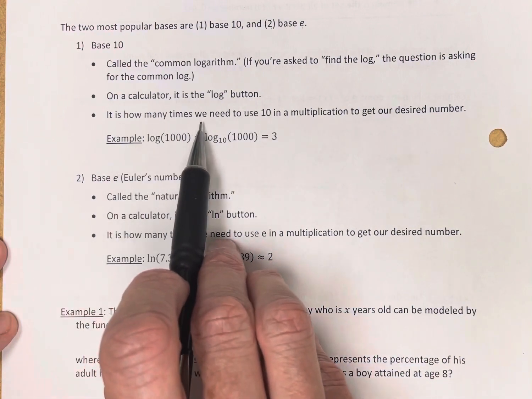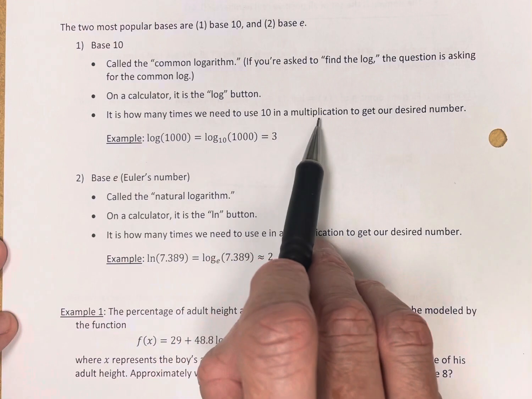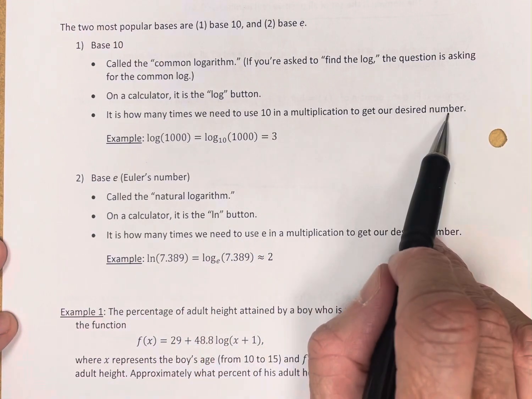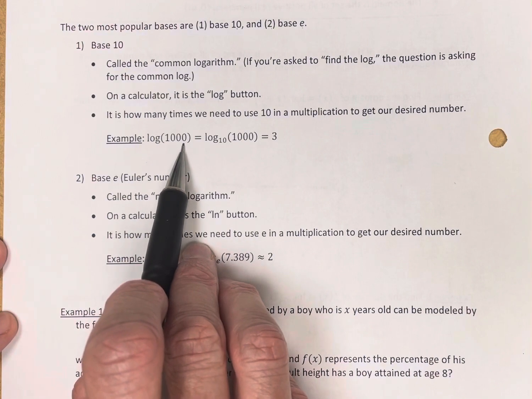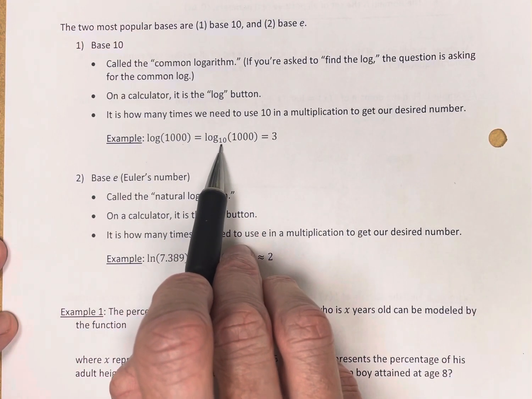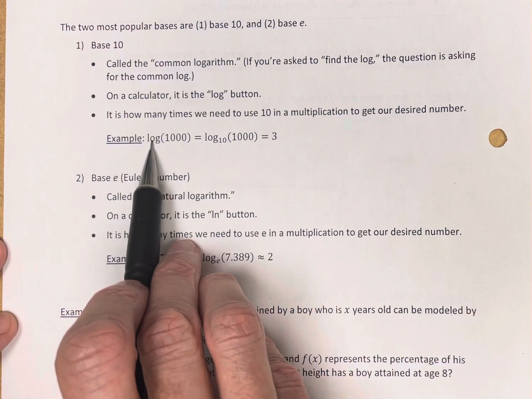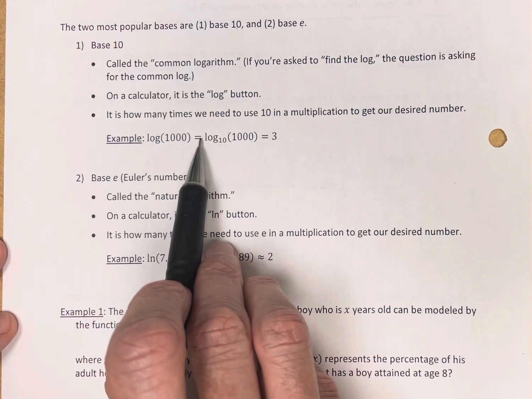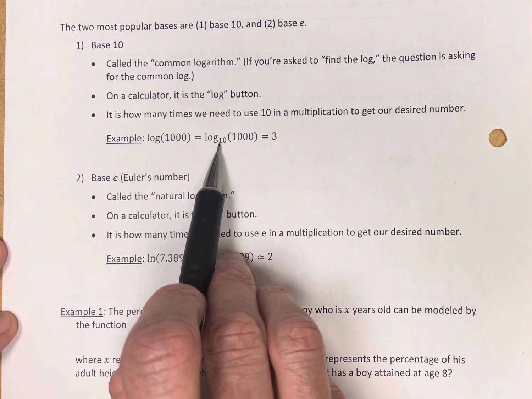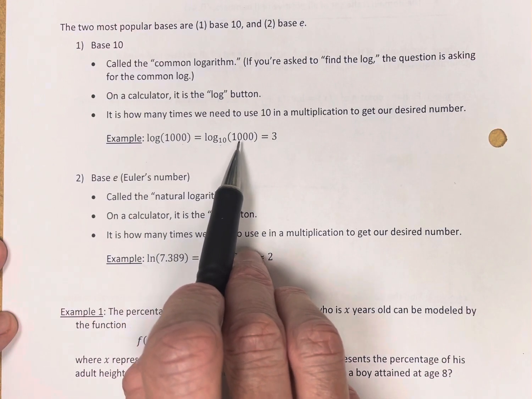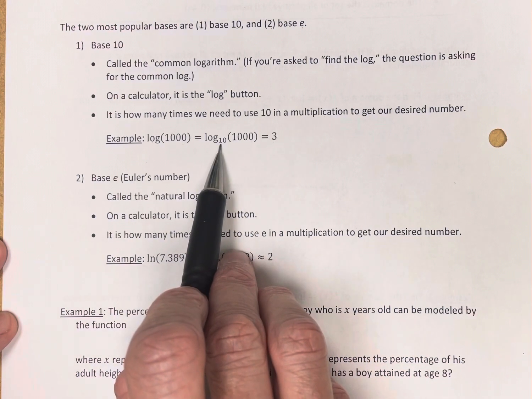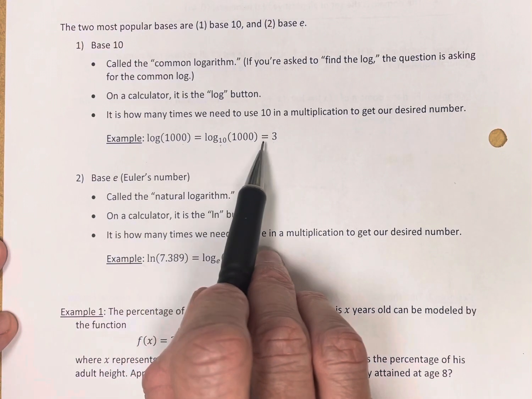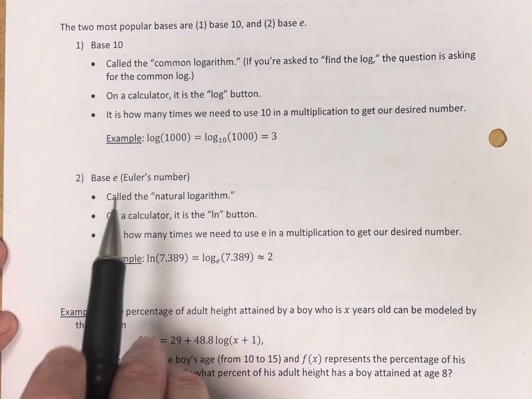It's how many times we need to use 10 in a multiplication to get our desired number. So log of 1,000 is the same thing as log base 10 of 1,000. You can use the log key, which I just pointed out, or you can use the log variable base key and put a 10 in there. In either case, the answer is 3, because 10 multiplied 3 times by itself gives you 1,000.